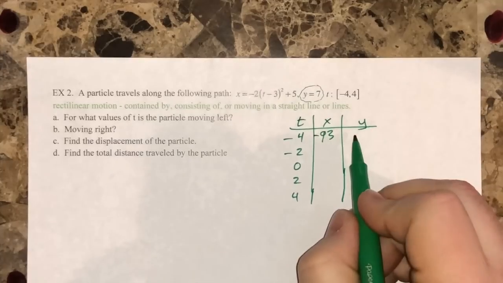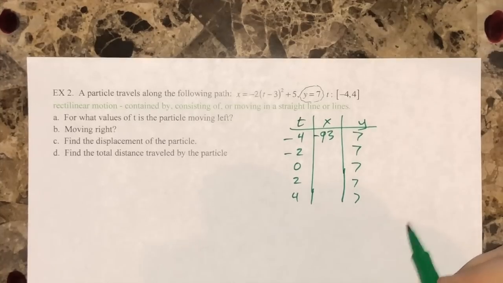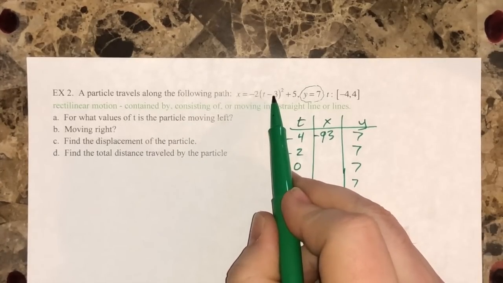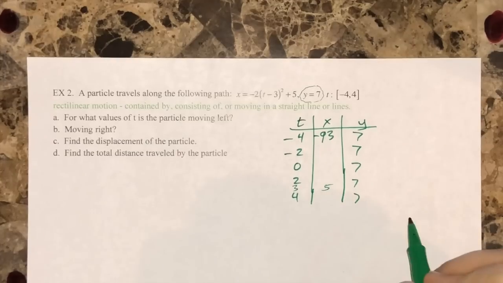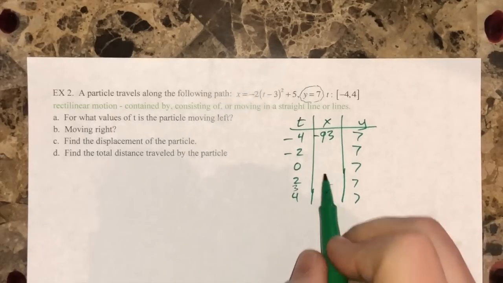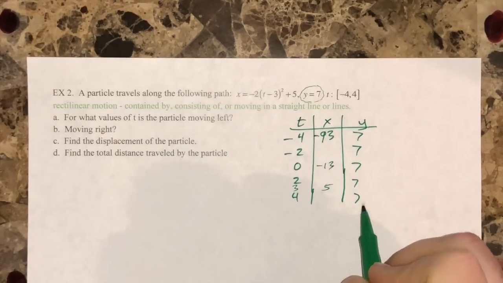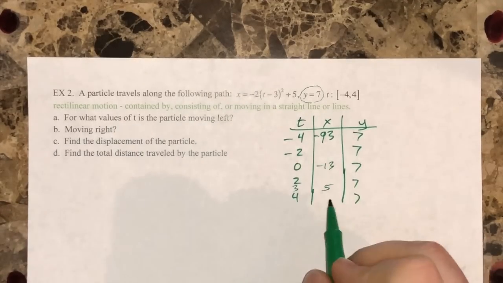-4 here, well, that's just 7, and 7, and 7, and 7, and 7. So the vertex will happen at 3, 5. So I'm actually going to add 3, 5 in there. Let's sub in 0, so that'd be 9, -18, -13. And then I'm just going to go all the way to 4. If I put in 4, I get 1, -2, this would be 3.